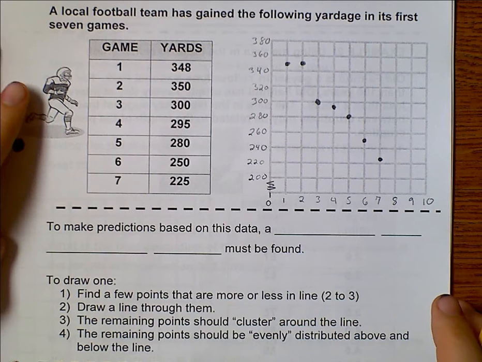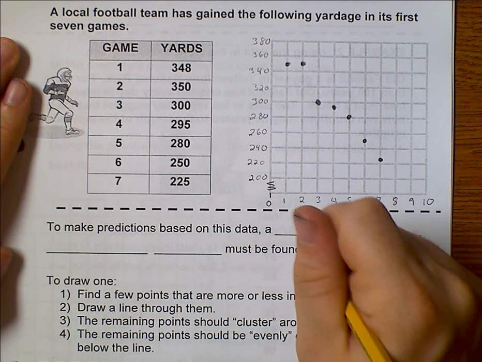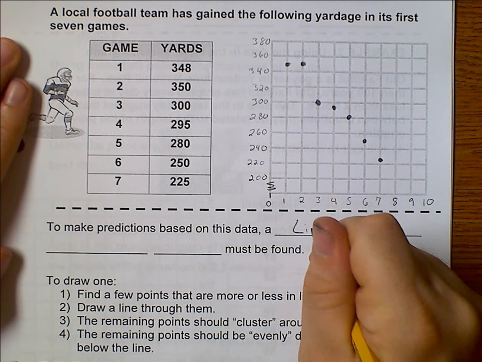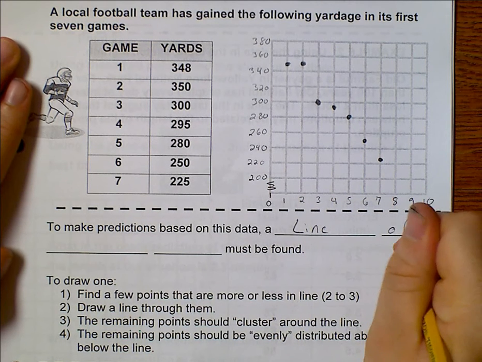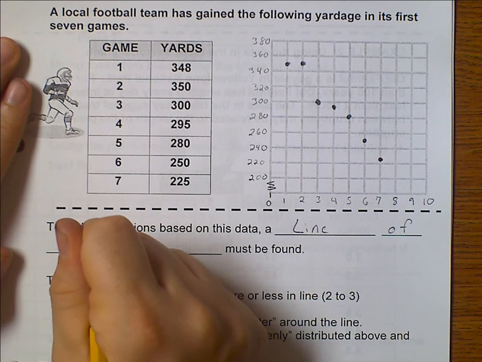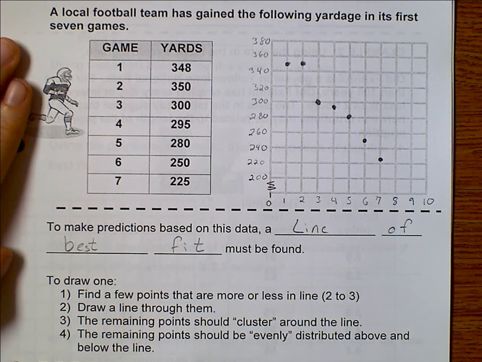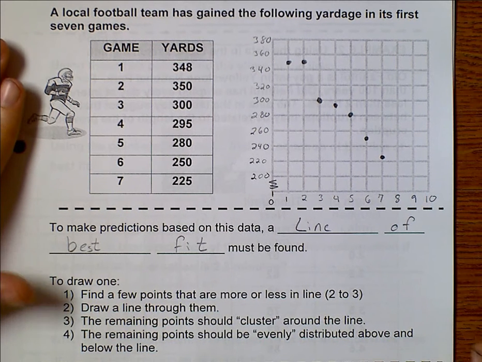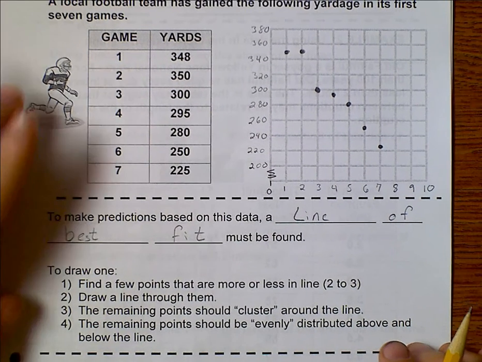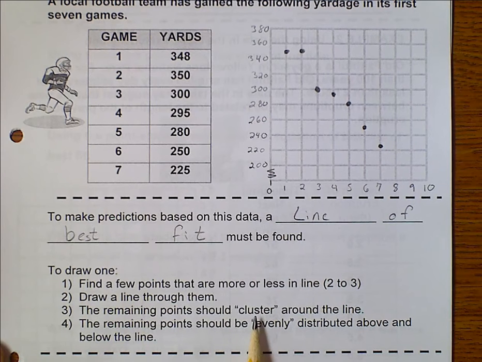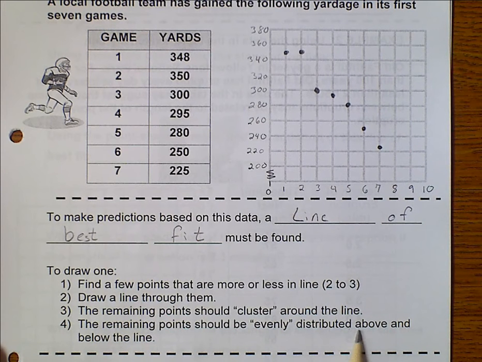Alright, so to make predictions, we need a line of best fit. Okay. A line of best fit. So to make a line of best fit, we're going to find a few points that are more or less in line. We want to draw a line through them so that the ending points kind of cluster around the line, and we're evenly distributed both above and below.